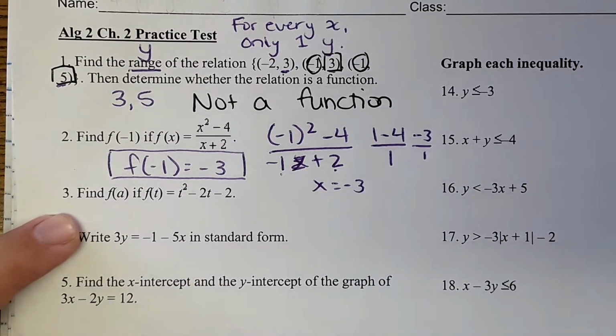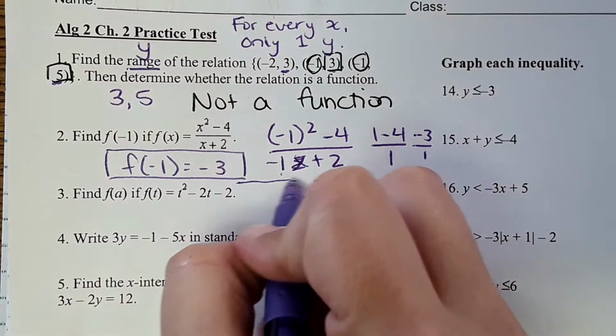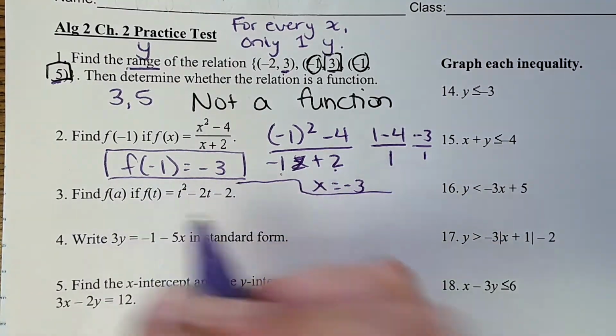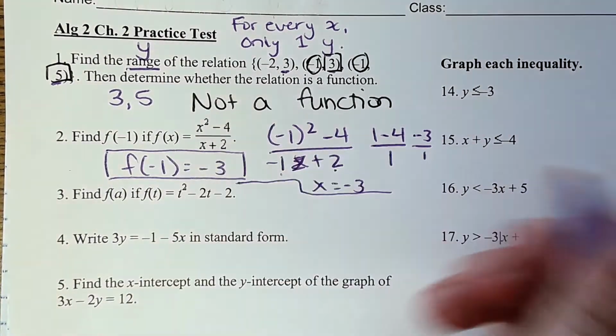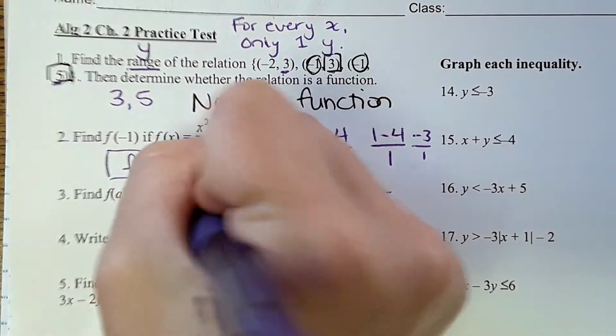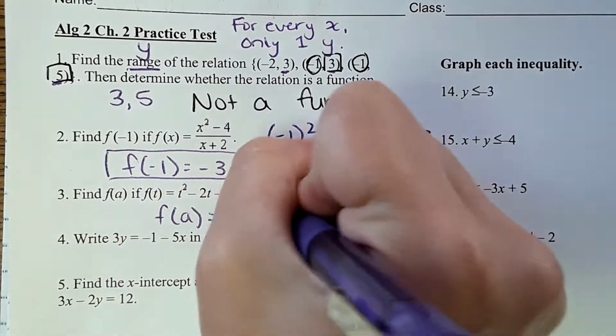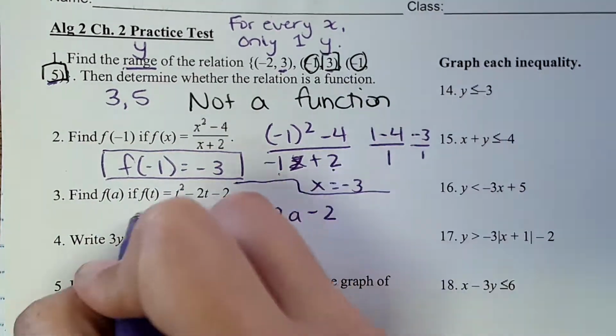For the next one, some of you might have overthought it, but it's actually as easy as it sounds. Find f of a. All you have to do is plug in a for t. So f of a equals a squared plus 2a minus 2, and you're done.